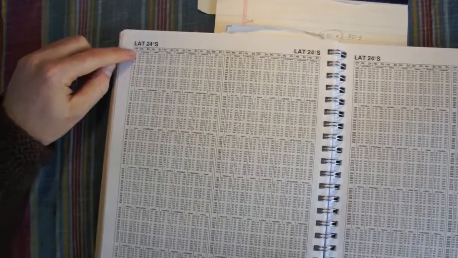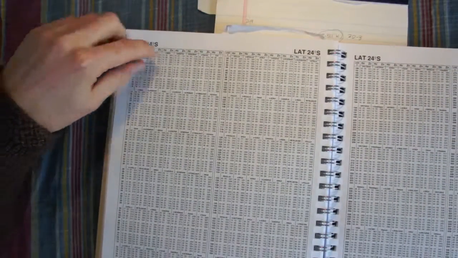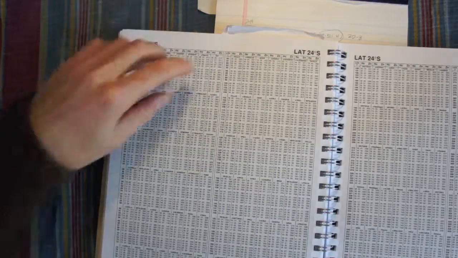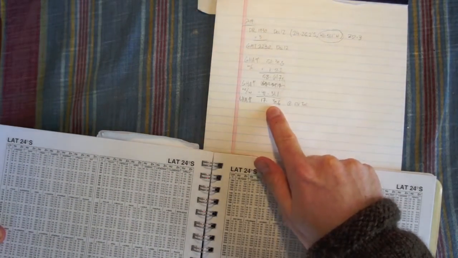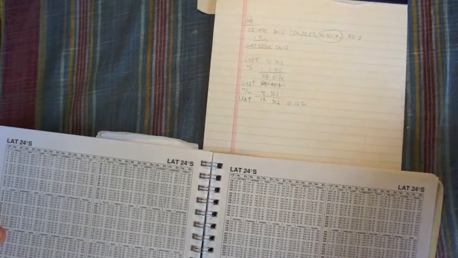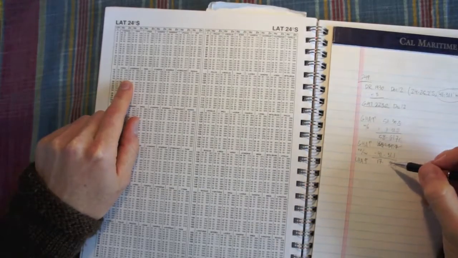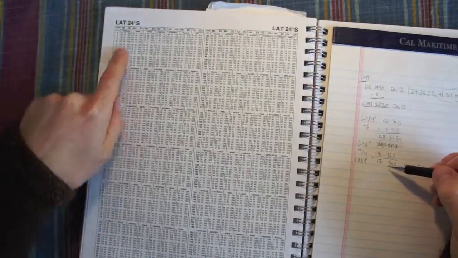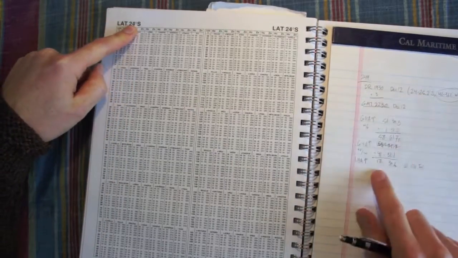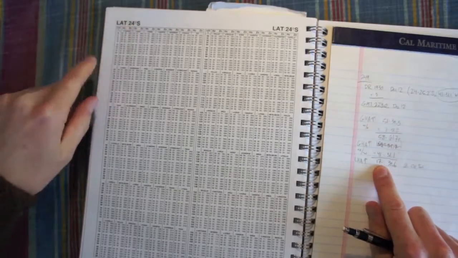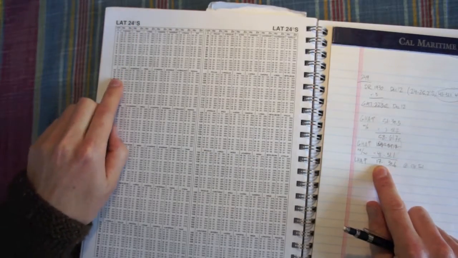The LHA of Aries from here to here is 0 to 90, 90 to 180, and so forth. The LHA I'm looking for is 17, 30.6, almost 18. So I got 24 south. That's good. It's good to always double check these numbers. LHA is 18. LHA of Aries is 18 right here.